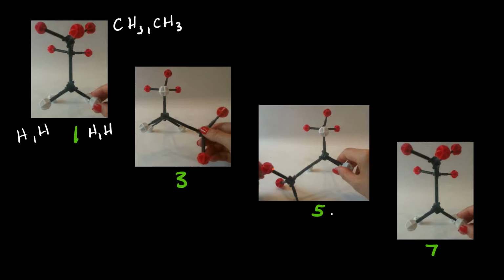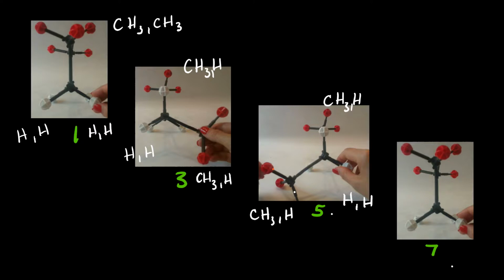On this eclipsed structure, we have a CH3H eclipsing, another CH3H eclipsing, and an HH eclipsing interaction. Here we have a CH3H eclipsing, an HH eclipsing, and a CH3H eclipsing interaction. And then finally, we're back to a CH3 CH3 eclipsing, an HH eclipsing, and another HH eclipsing interaction here.